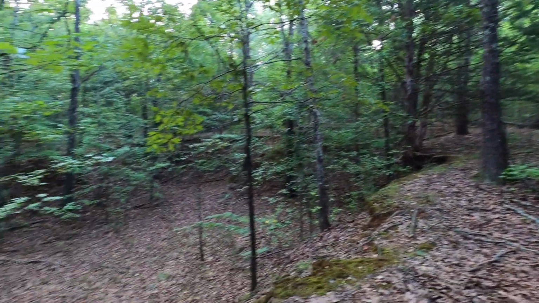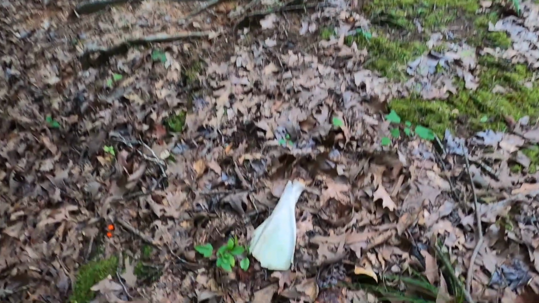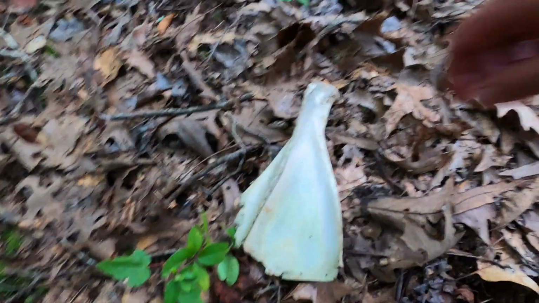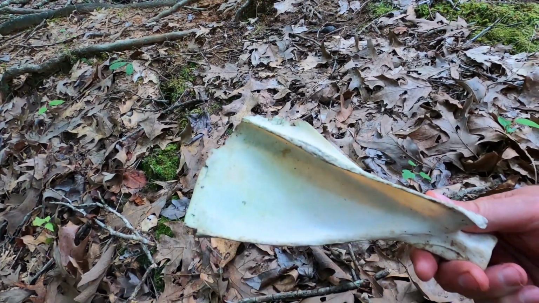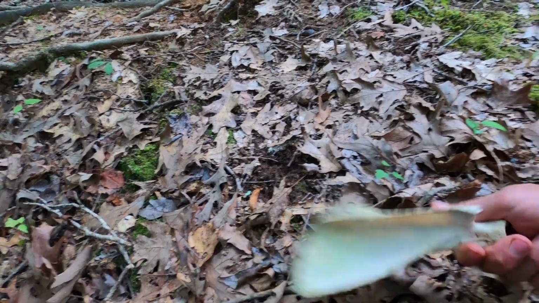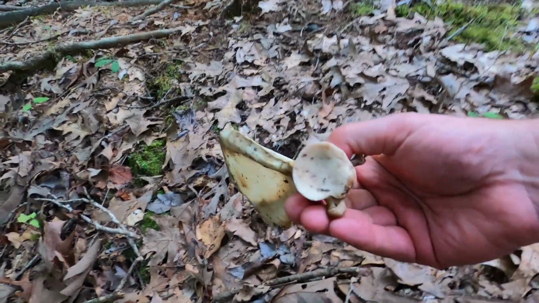Walking through the forest, there's a basin right here. And check what I found. That is a good bone. Look at the size. It almost looks like a moose paddle. Makes that sound like a moose, but that's a bone. That's a big bone.